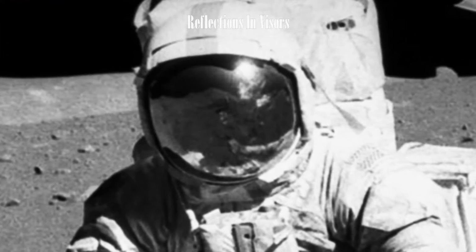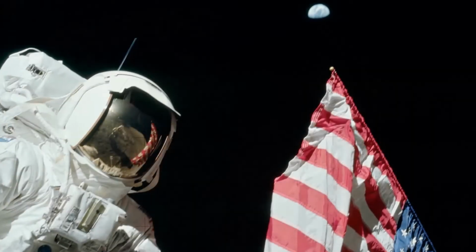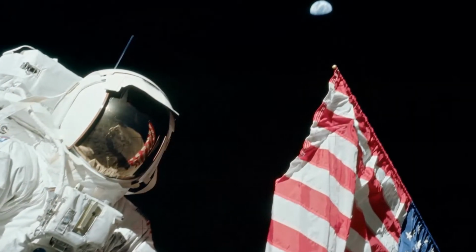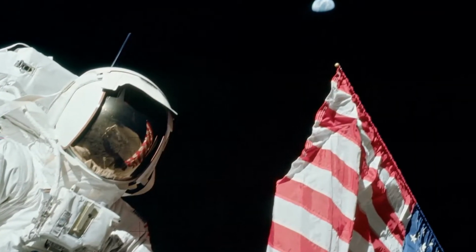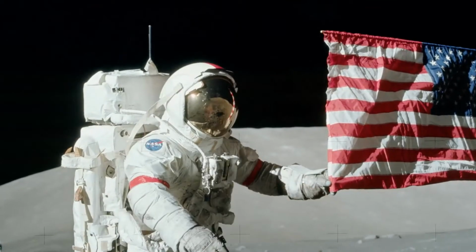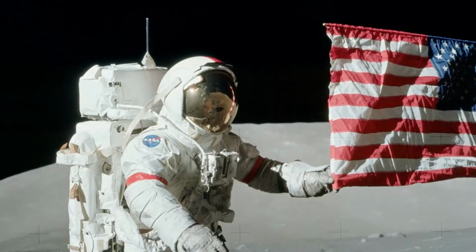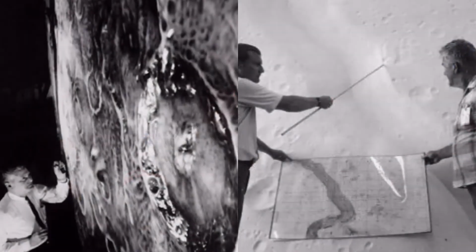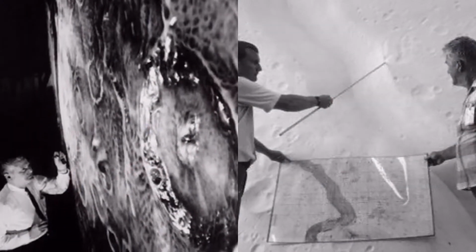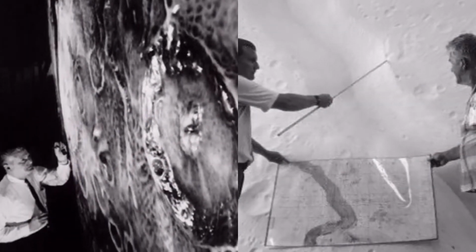Reflections in visors. It is amazing what the reflections in the astronauts' visors can reveal for our skeptics. The mirror-like quality of the gold visors has proved to be a rich source of ammunition for the skeptics. In this section, we will examine what they found and what they interpret from these images. There have been numerous suggestions by the skeptics that the Apollo missions were filmed on a studio set.